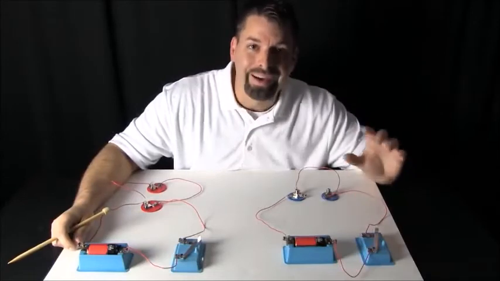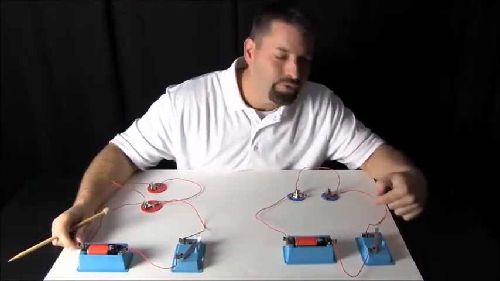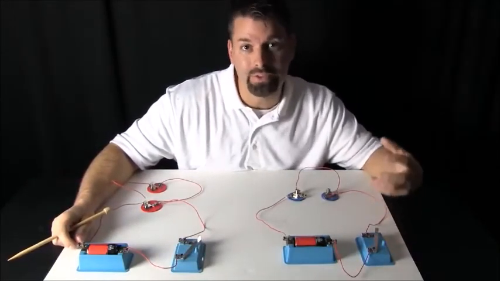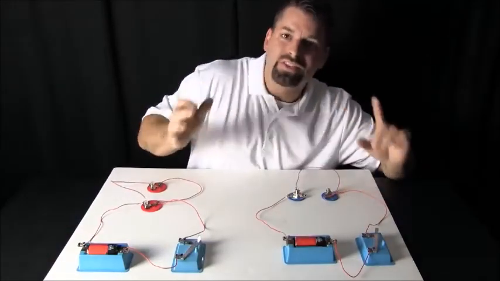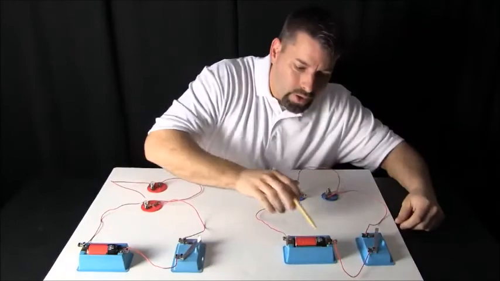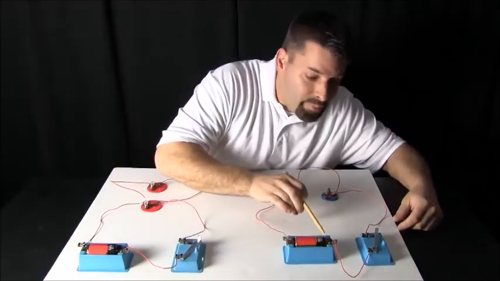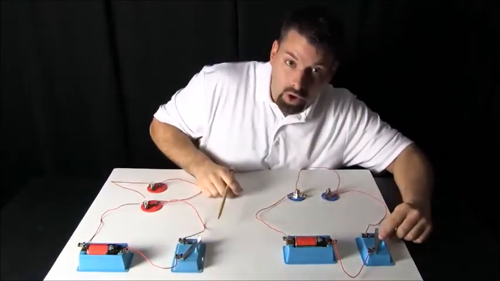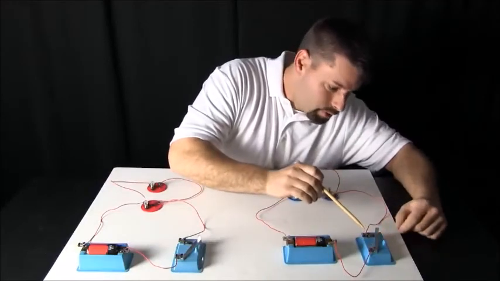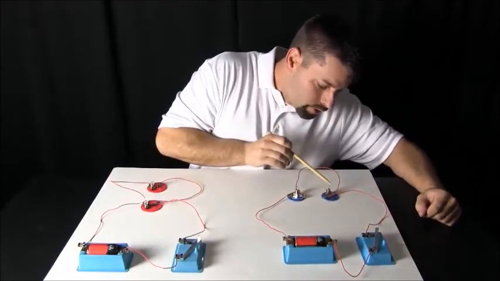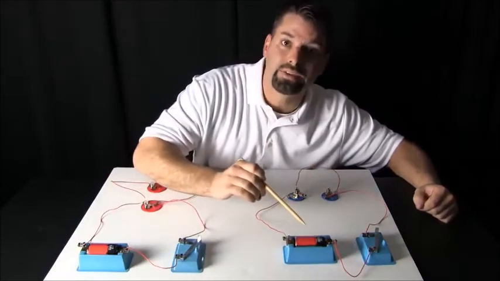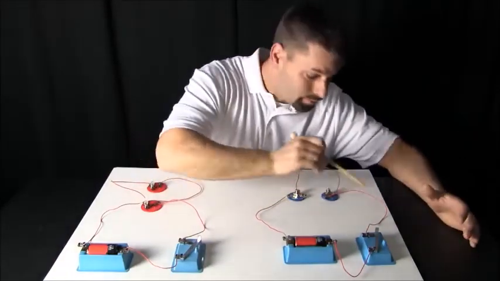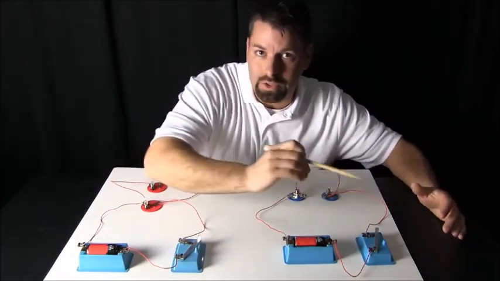Now remember, electricity needs to move through a path. It has to follow a path. So let's take a look at this blue side. Let's see if we can follow electricity. Electricity is going to come out of my battery, and if I turn on the switch, it'll move through the switch, through this wire, through this light bulb, through this wire, through this light bulb, through this wire, back into the battery. It's a circuit, a circle that electricity will flow through.